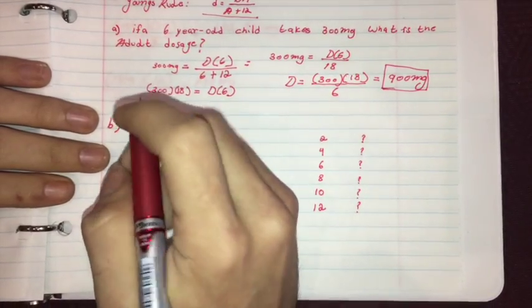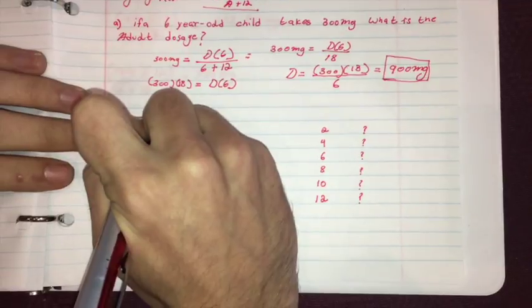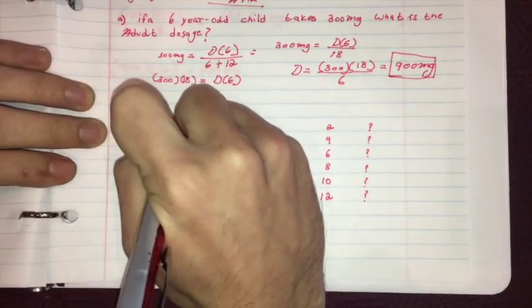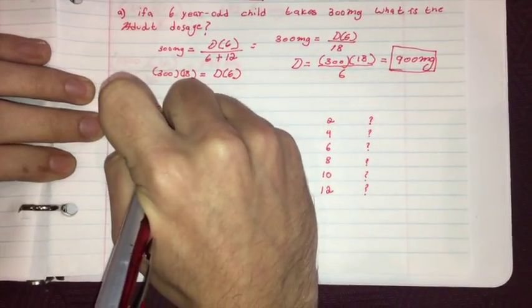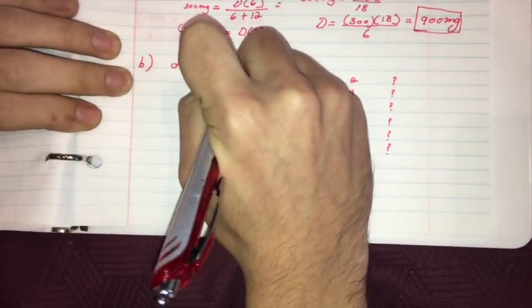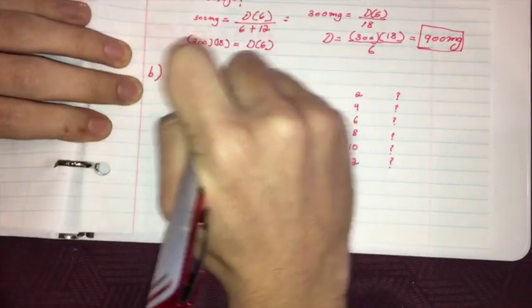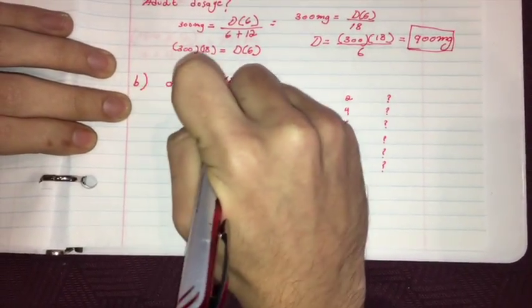So we have d is equal to 1500 times 2 over 2 plus 12.